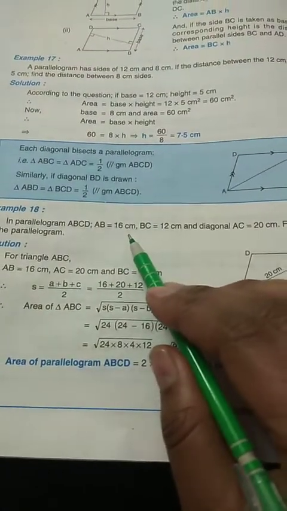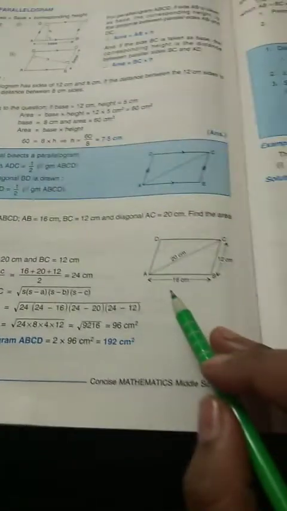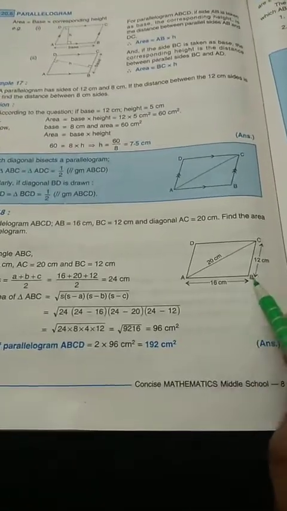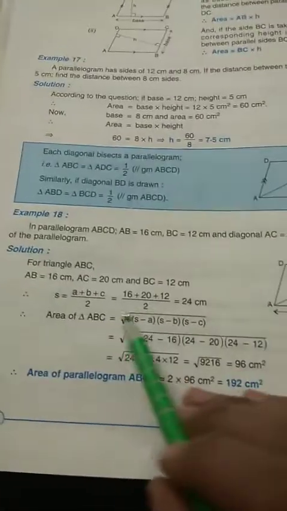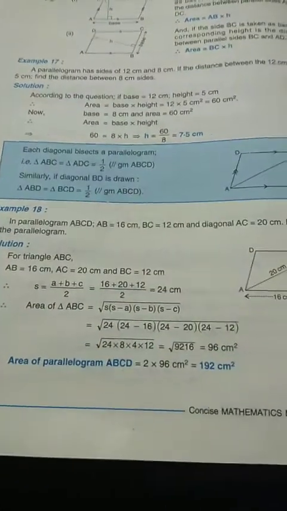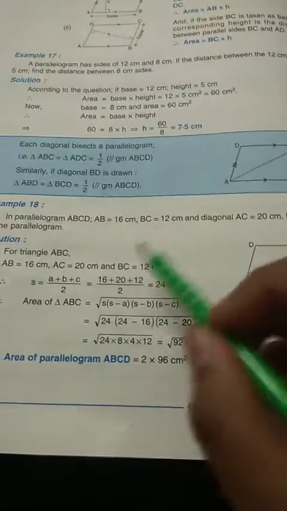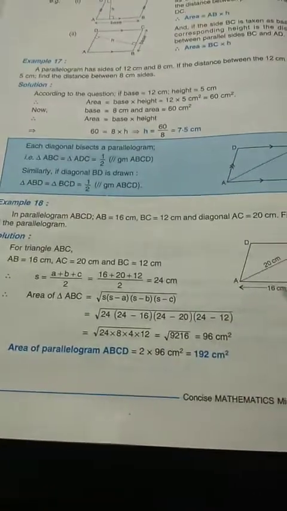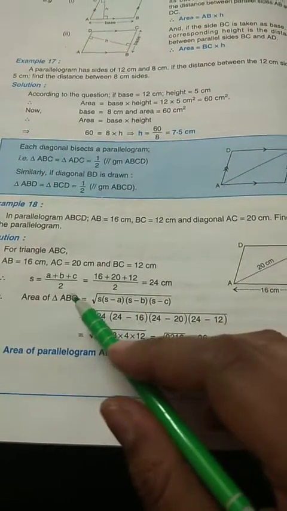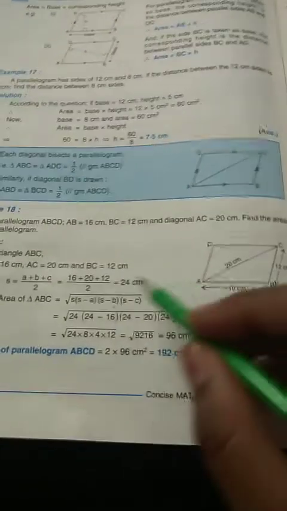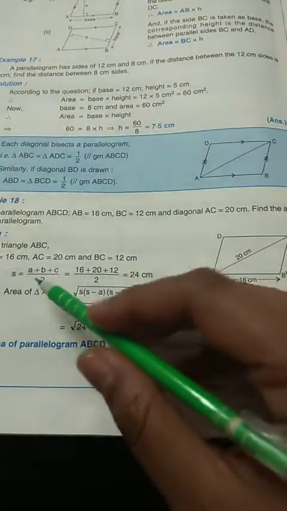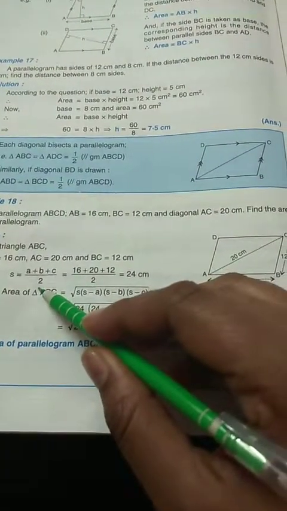Here you can see parallelogram ABCD is given. AB is given here as 16, BC is given here as 12, and the diagonal is given as 20. You have to find the area. So area will be, A plus B plus C by 2.